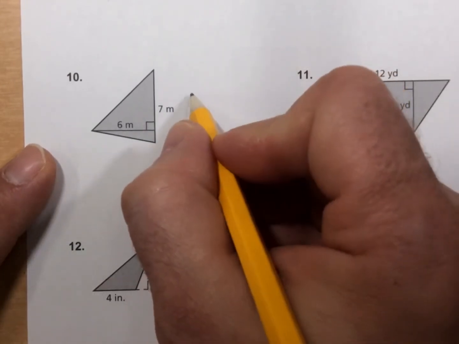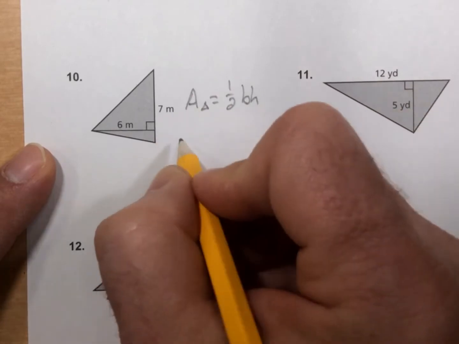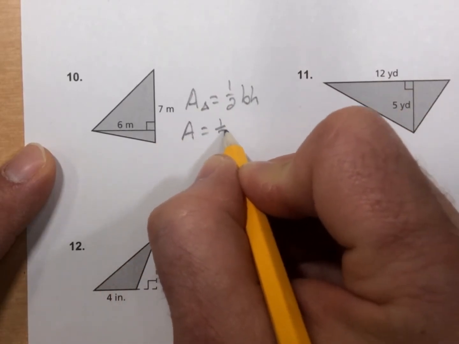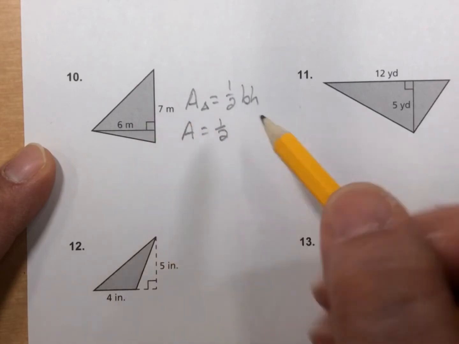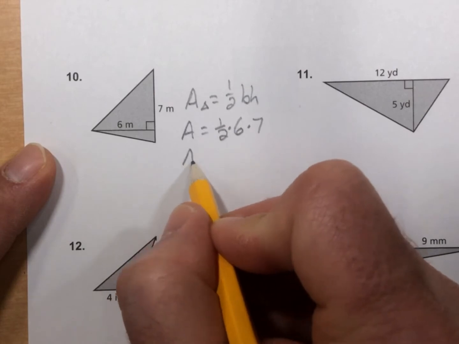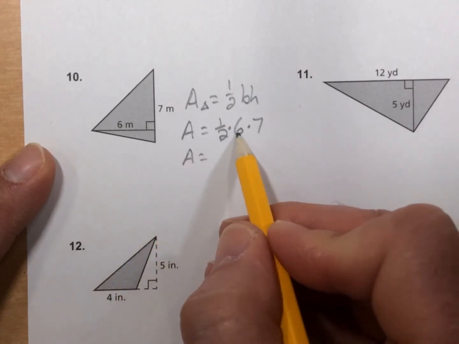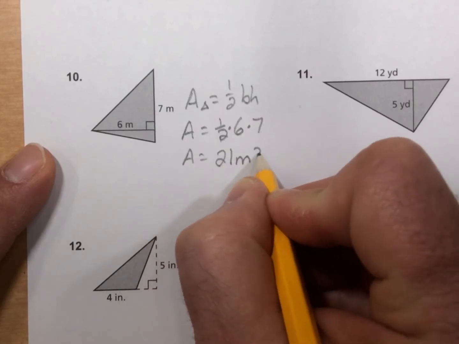Number 10, area of a triangle equals 1/2 base times height. Area equals 1/2. Here's the perpendicular mark, and it's touching the 6 and the 7. So 6 times 7. Half of 6 is 3, and 3 times 7 is 21 meters squared.